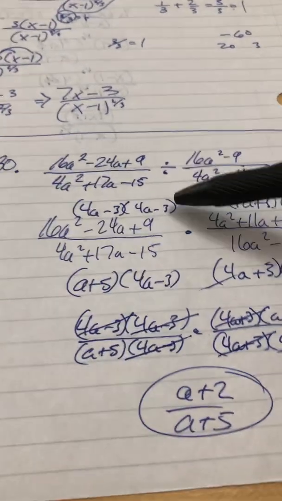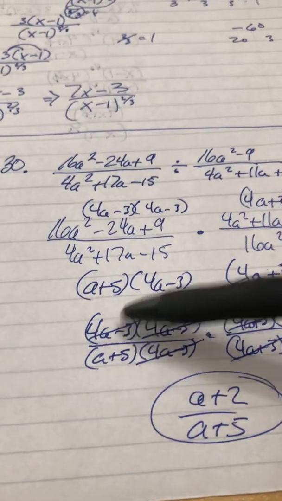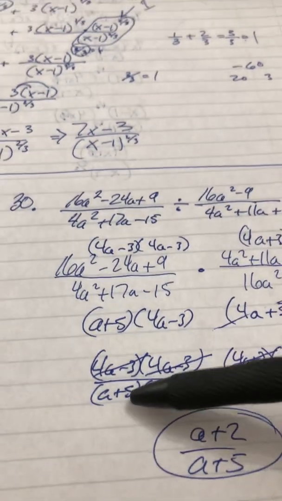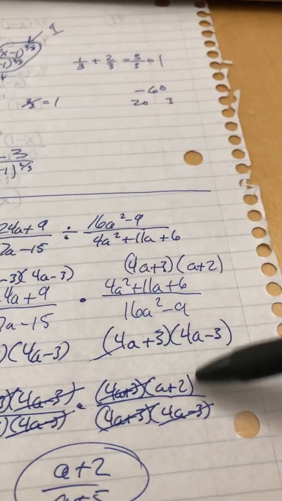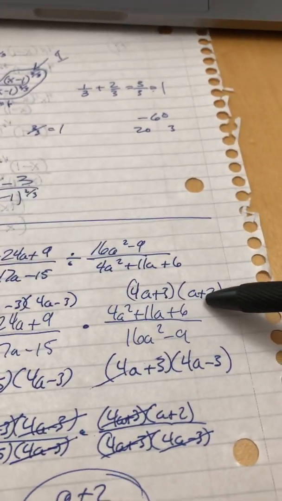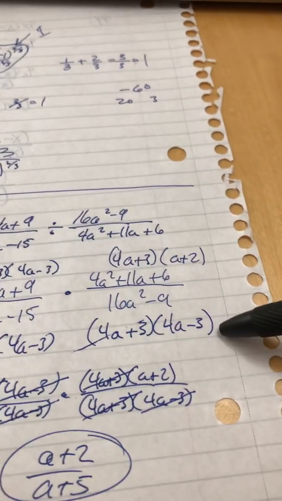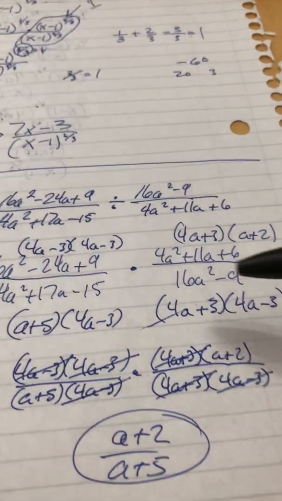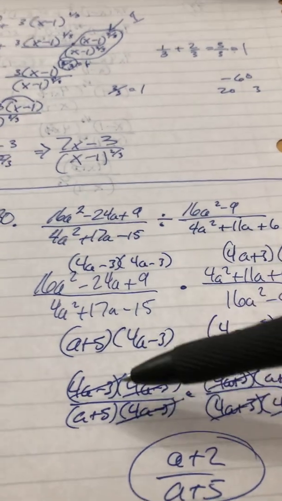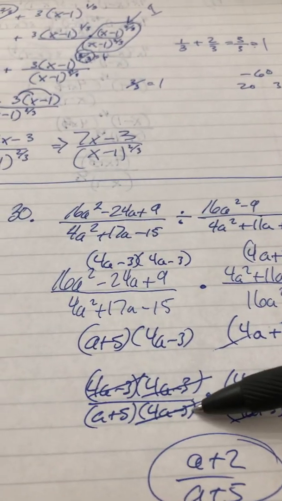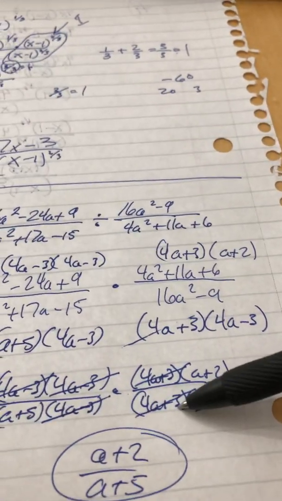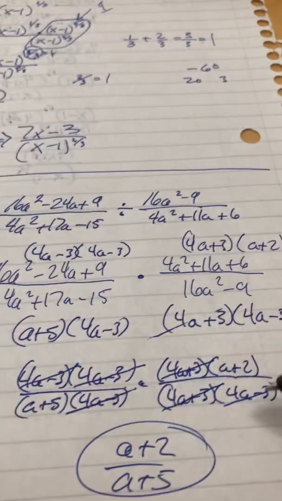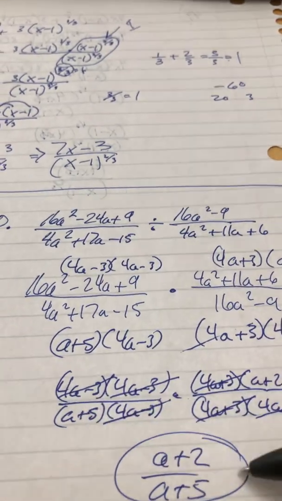So I rewrote the pieces. I have 4a minus 3, 4a minus 3 over a plus 5, 4a minus 3. And then over on this side, the 4a plus 3, a plus 2, and the 4a plus 3, 4a minus 3. So I started canceling top to bottom. I did the 4a minus 3 to the 4a minus 3, 4a minus 3 to this 4a minus 3, 4a plus 3 and that 4a plus 3, and I'm left with an a plus 2 and an a plus 5. Hopefully that helps, folks.